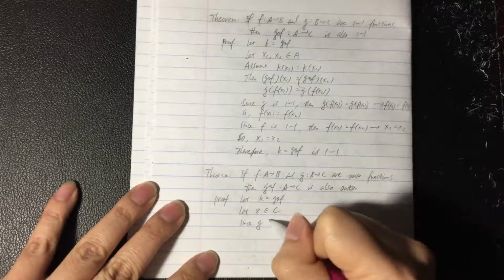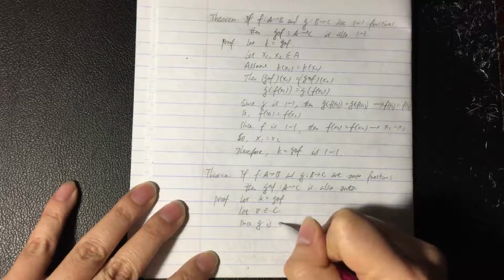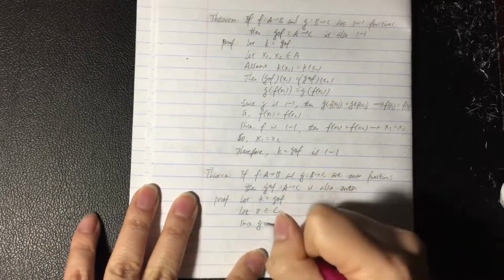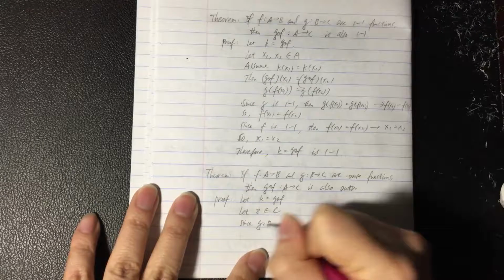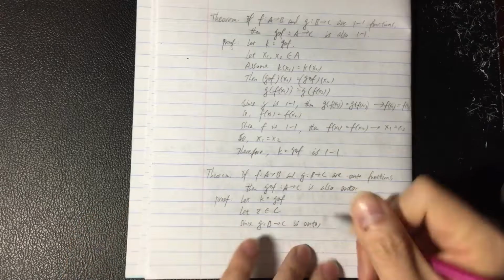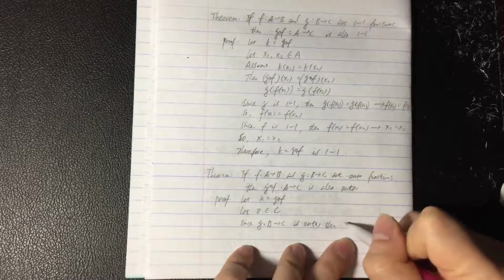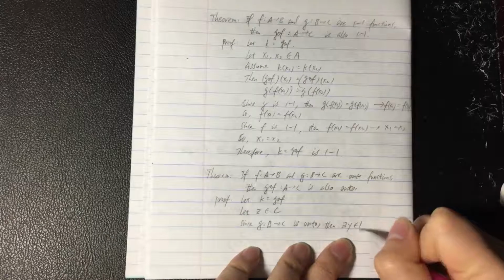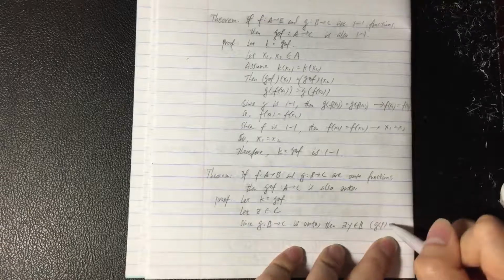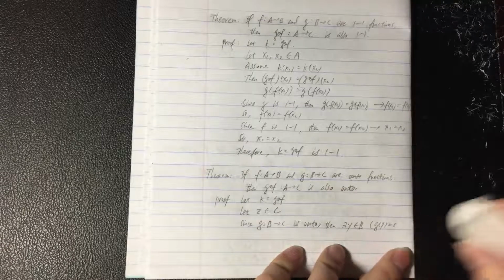Since g from B to C is onto, then there exists a y in B such that g of y equal to z.